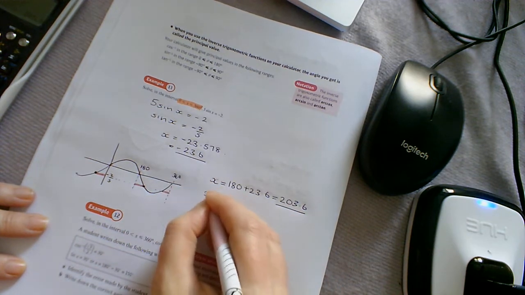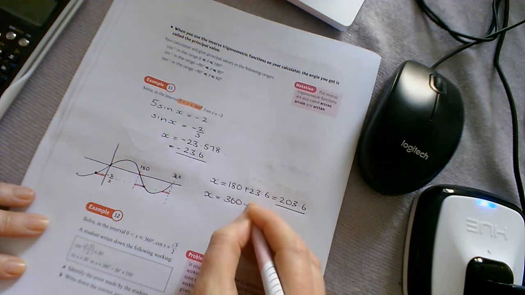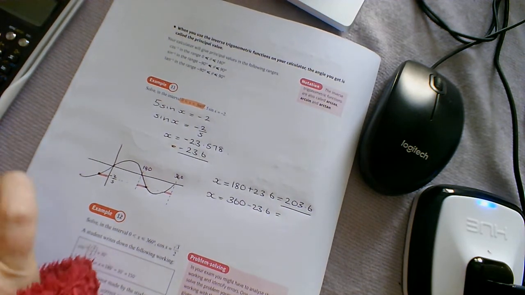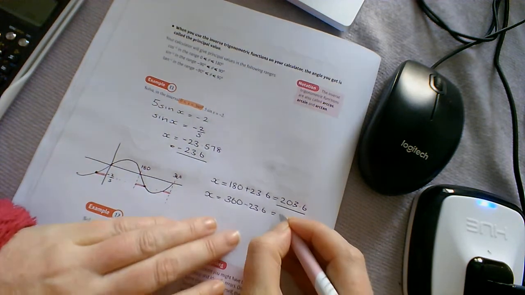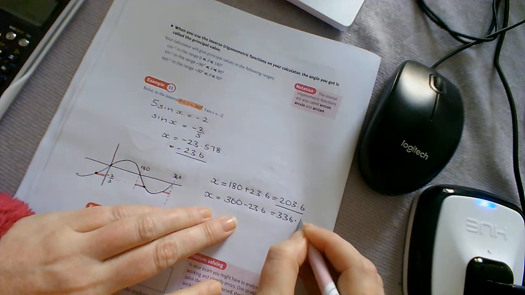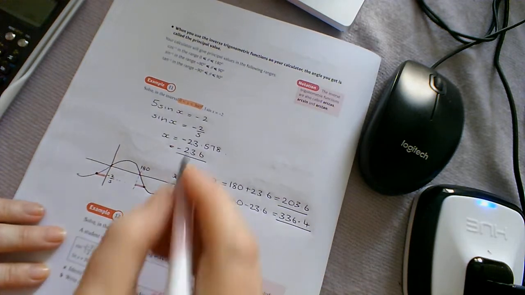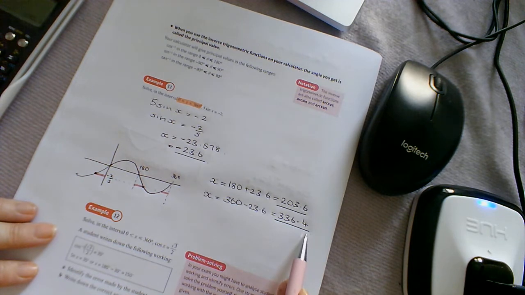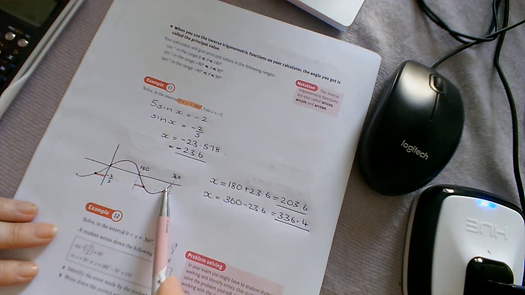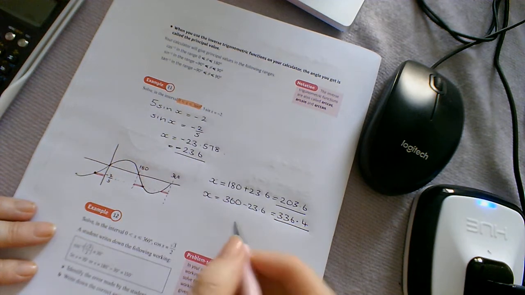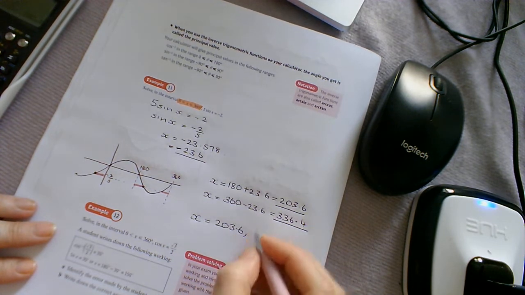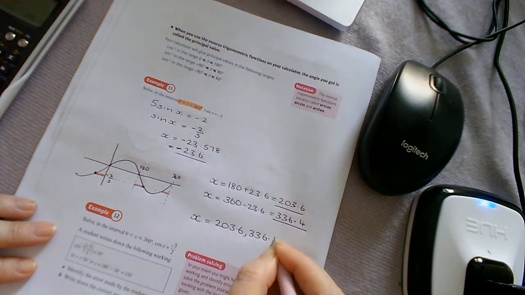So the other value is at 360 minus 23.6, which gives an answer of 336.4. So we know that there's an answer here, there's an answer here. There are obviously ones in another 360, but we want the values between 0 and 360, so our two answers are 203.6 and 336.4.